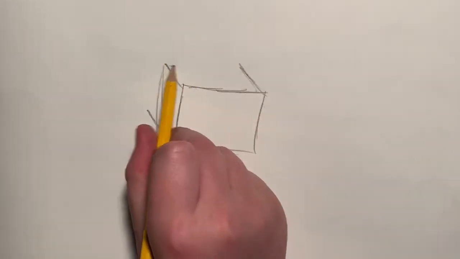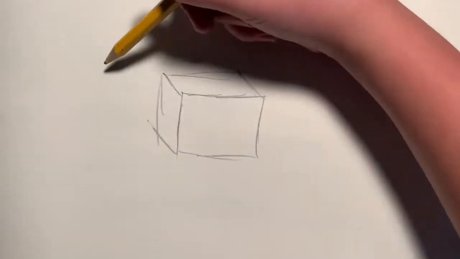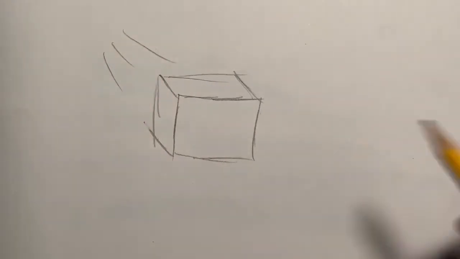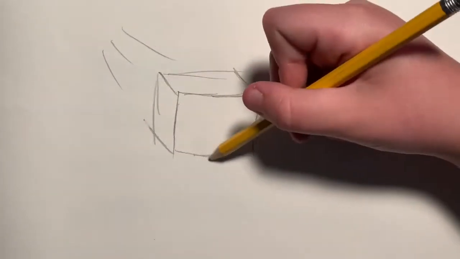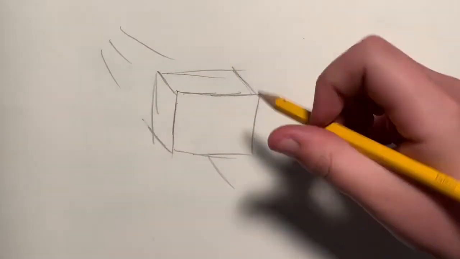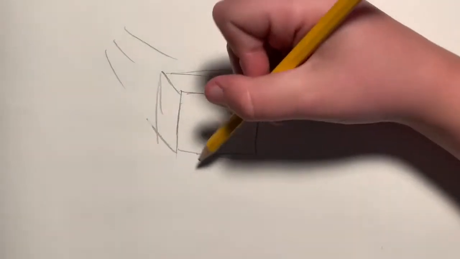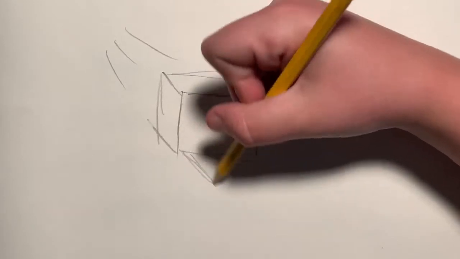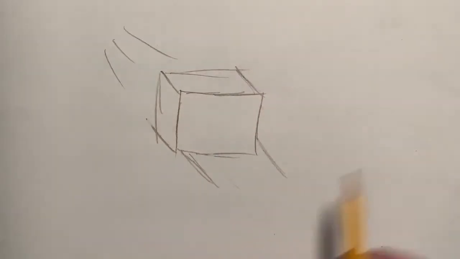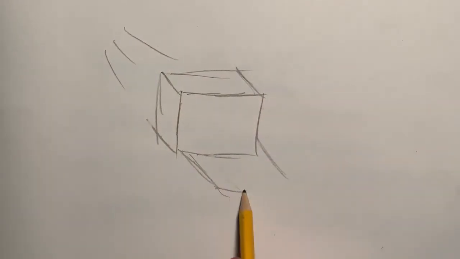As you can see, what I'm doing here is just drawing a basic cube to help us do some tips and tricks for shading. Those lines represent where the light is coming from. So you're going to follow that, and then based off of where the light is, create an outline for your shadow like I'm doing here.